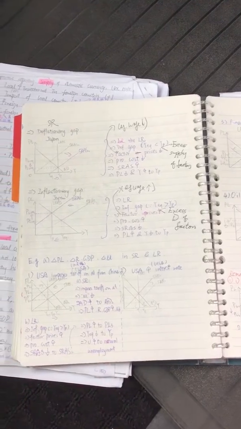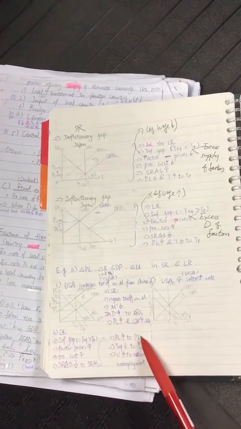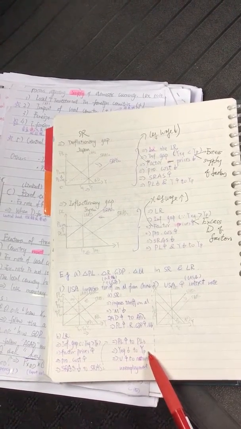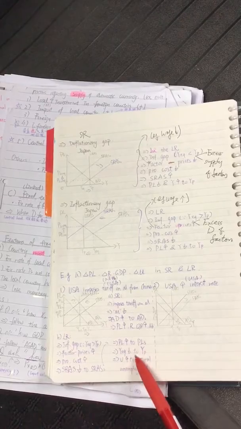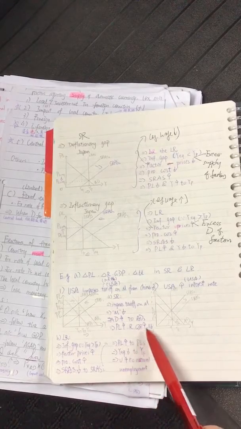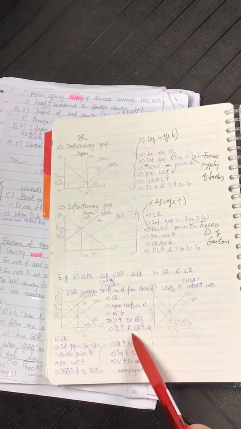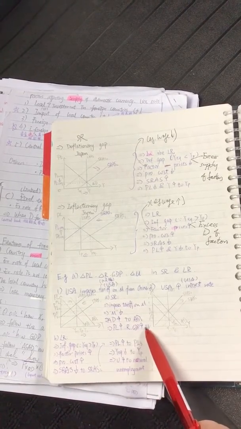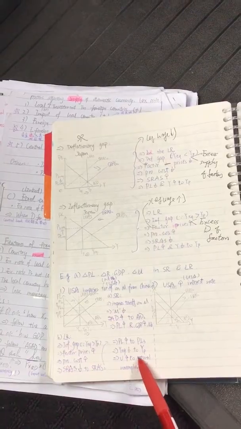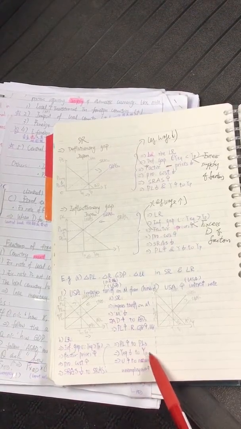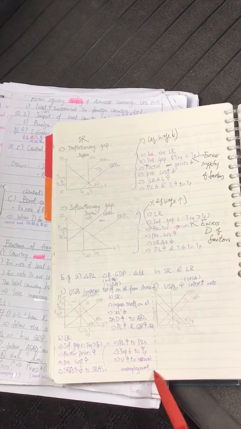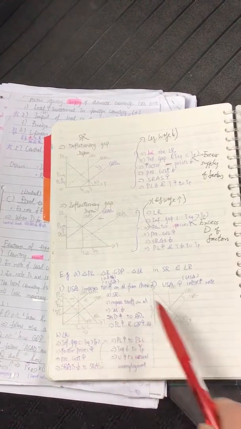So in this case, in the long run, the price will further go up to price level 3, and Y will go down to the potential GDP. Because unemployment is negatively related to GDP, in the short run, when GDP goes up, unemployment will go down. And when Y goes down to the potential GDP, that means the unemployment rate will go up to the natural unemployment rate. So that's the situation.